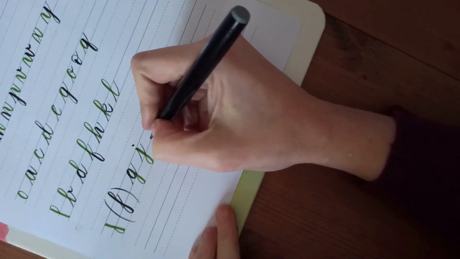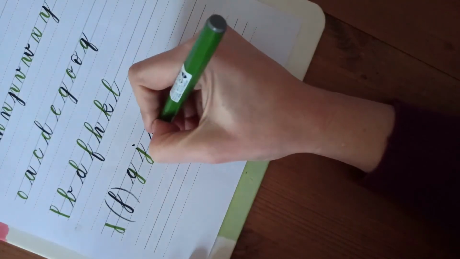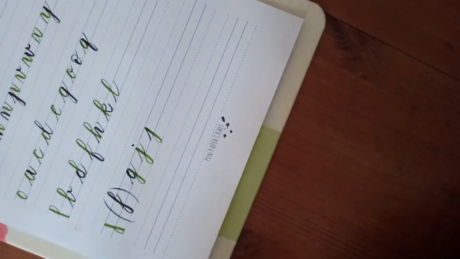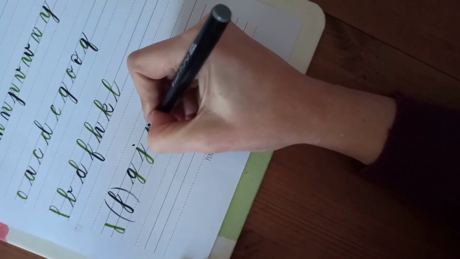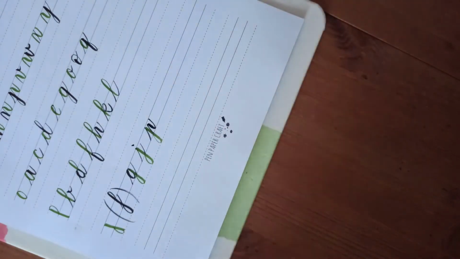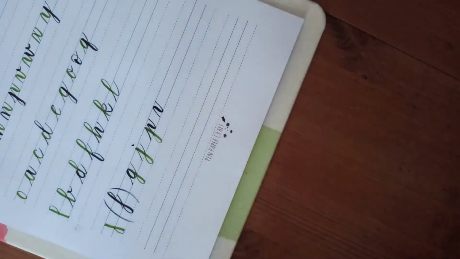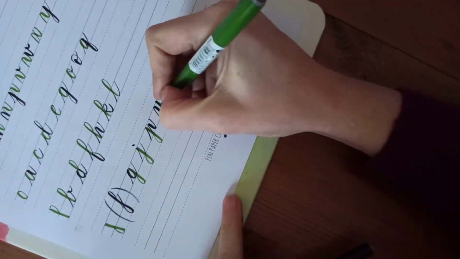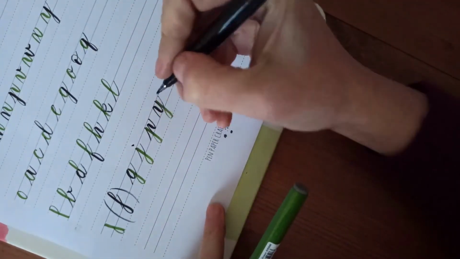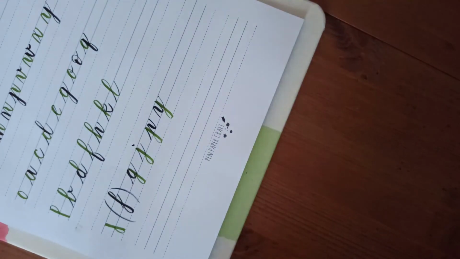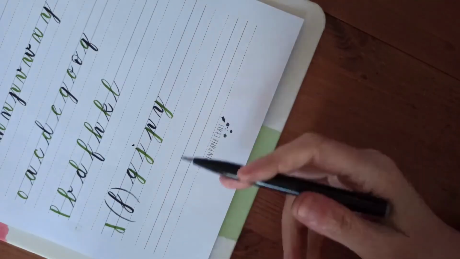I also use it in my letter P, upstroke, descending loop, and my compound curve. Then I also use it in my letter Y. I'll start with the compound curve, and then I add the descending loop, and I finish the letter with an upstroke. And I also use it in my letter Z, but slightly modified.